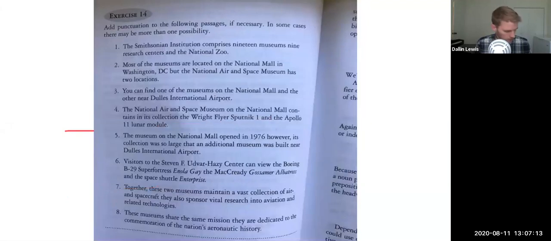Doing the same thing or similar, but this time with exercise 14. Add punctuation to the following passages if necessary. In some cases, there may be more than one possibility. So it's trying to make sure that we know how to punctuate coordinated sentences or coordinated parts. Let's look at number 2. You're going to do 1, 3, 5, 7 on your own.